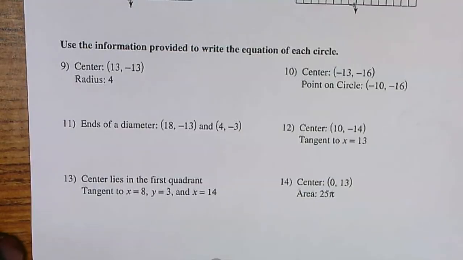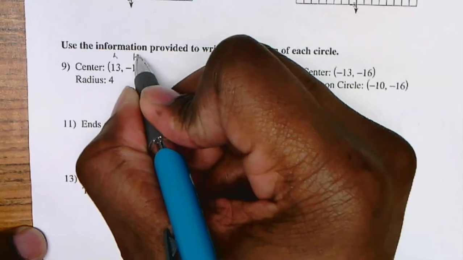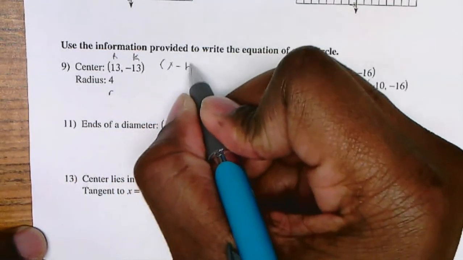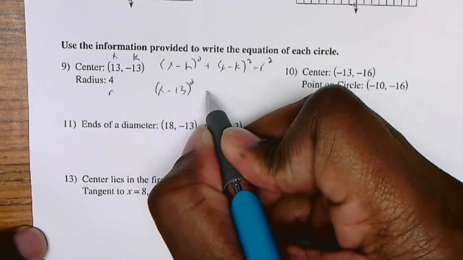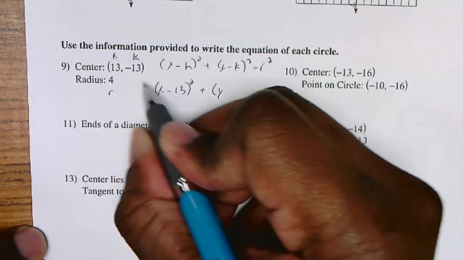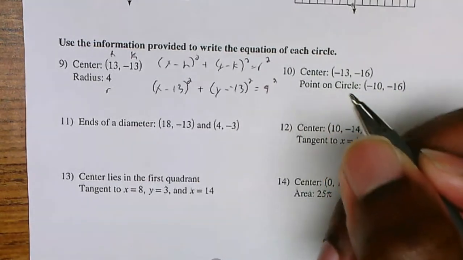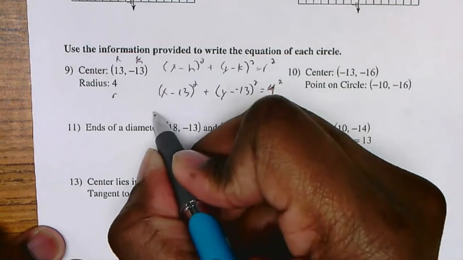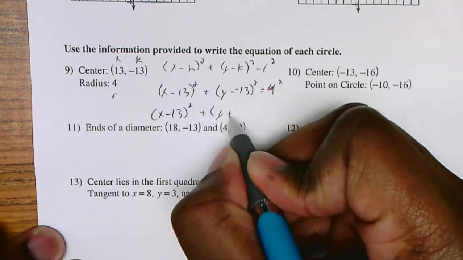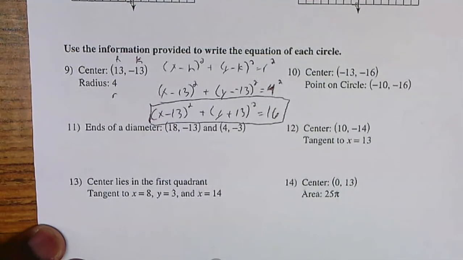In this section, it says use the information given to create the equation for the circle. So this said my center was here and my radius is there. I know h, and I know k, and I know r. The formula is (x subtract h) squared plus (y subtract k) squared equals r squared. So it should be (x subtract 13) squared plus (y subtract negative 13) squared equals the radius squared. Now, I wouldn't leave it as subtracting negative 13. I would call that plus 13. And I wouldn't call that 4 squared. I would just call it 16. So this is (x subtract 13) squared plus (y plus 13) squared equals 16. And that's the equation for that circle, given that center and that radius. So that's pretty easy to do, when given a center and the radius.